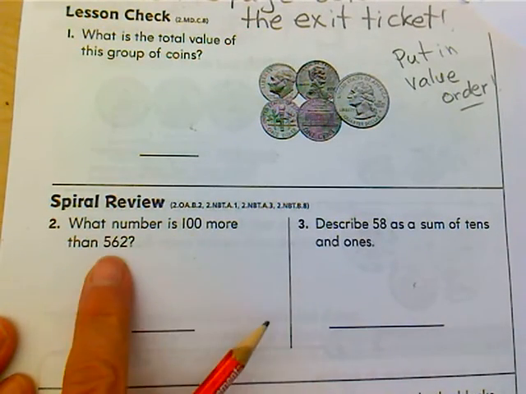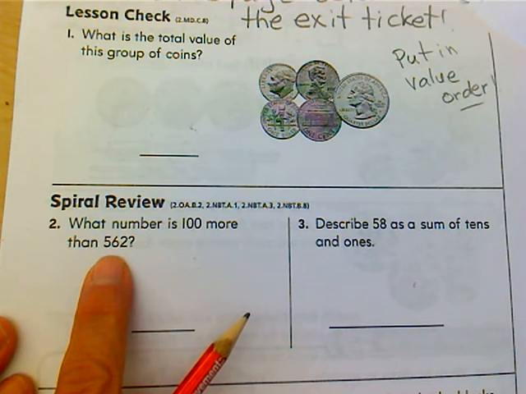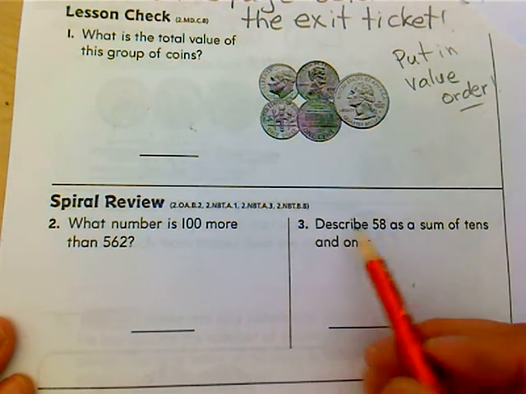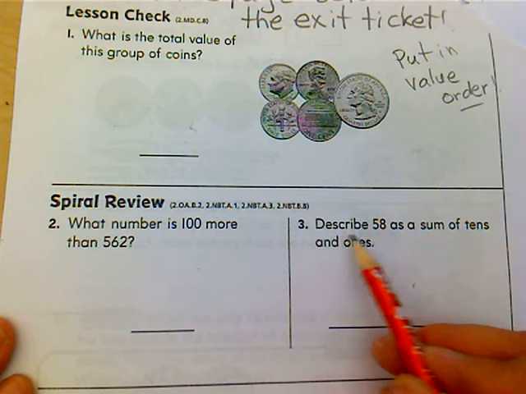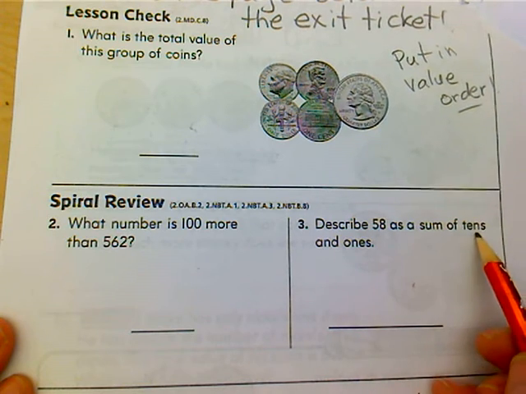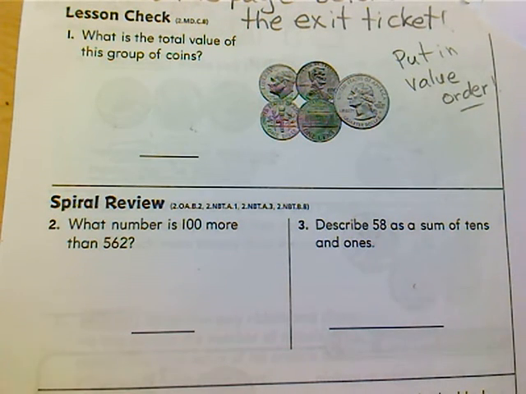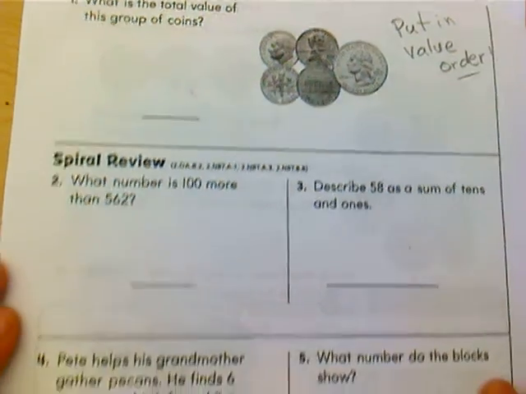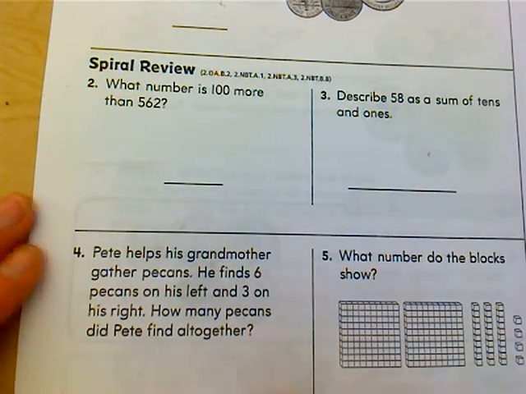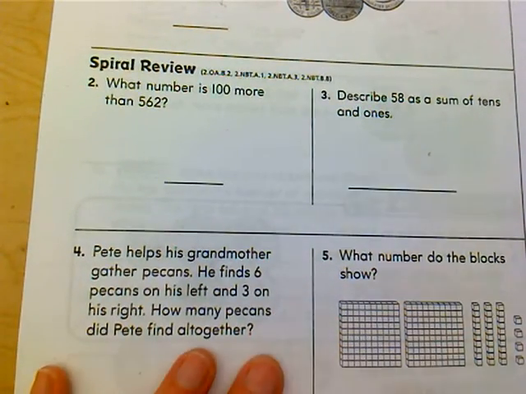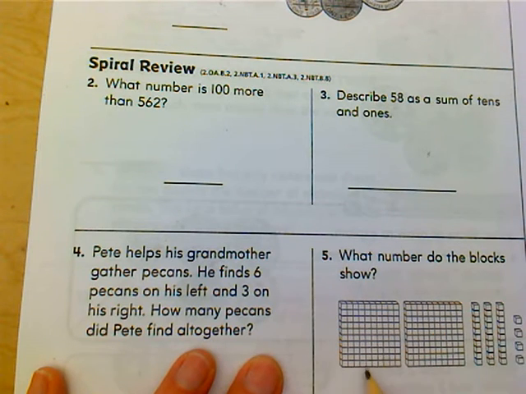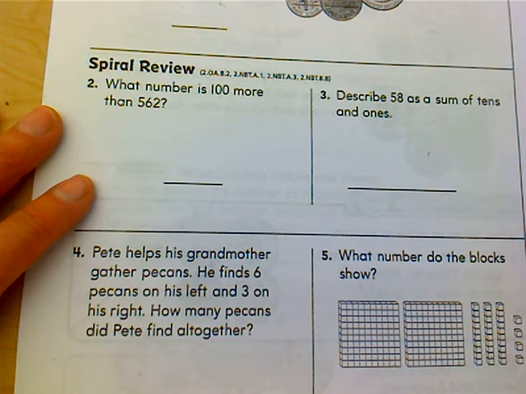What number is 100 more than 562? I think you can figure that out. Describe 58 as a sum of tens and ones. Wow, we have been doing that in Eureka this whole year, so that should be an easy one for you. A little word problem about Peter. And what number do these blocks show? Well, I'm going to see if you can figure that one out all by yourself.